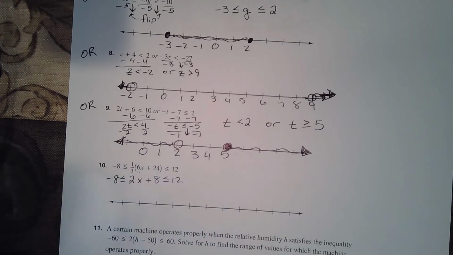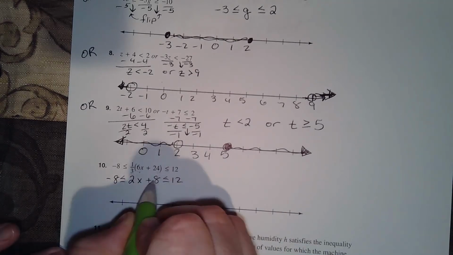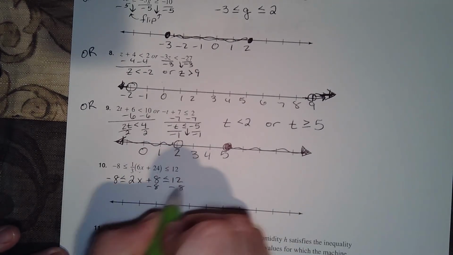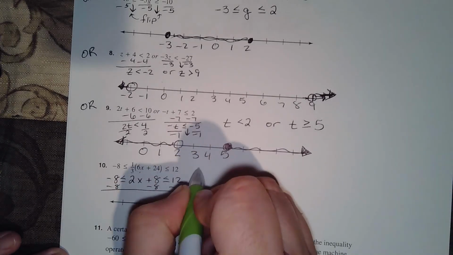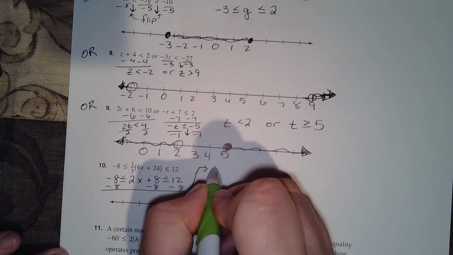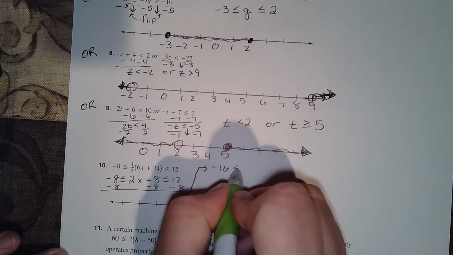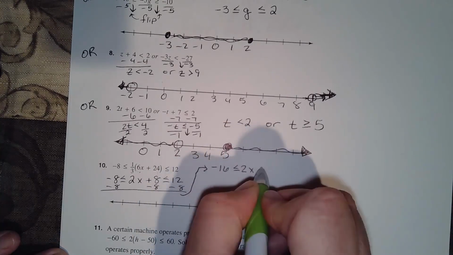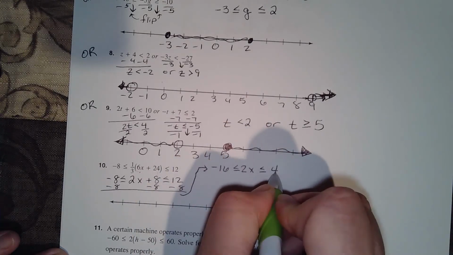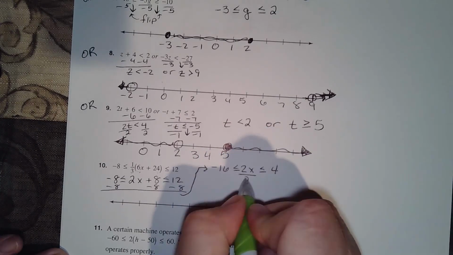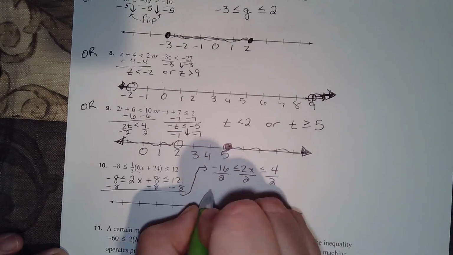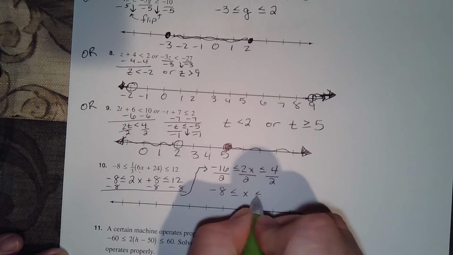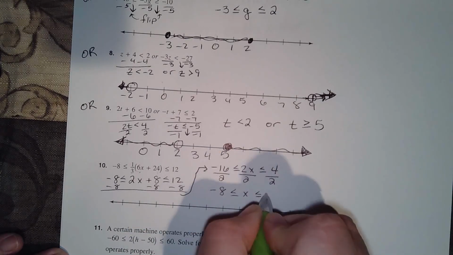All right, now we're ready to start working on this. This is a 2-step problem. I'm going to take and subtract 8 from both sides. And I'm going to rewrite that answer up here so I have more room. So I'm going to have -16 is less than or equal to 2x, which is less than or equal to 4. Now we're going to divide everybody by +2, which does not change my sign, by the way. So -8 is less than or equal to x, which is less than or equal to 2.